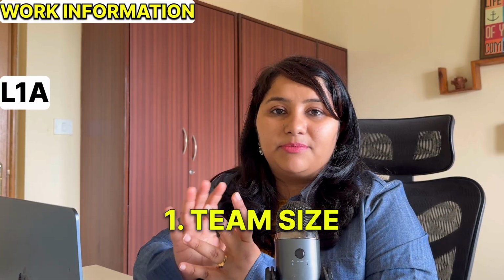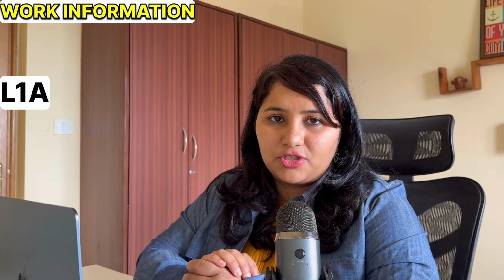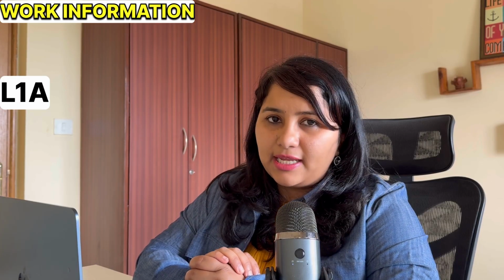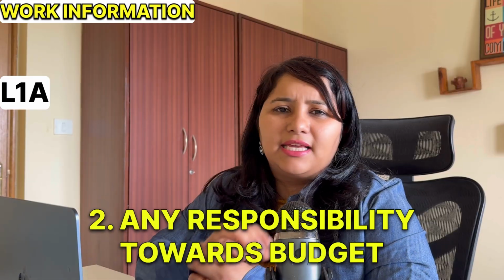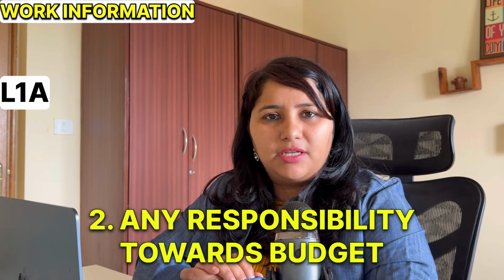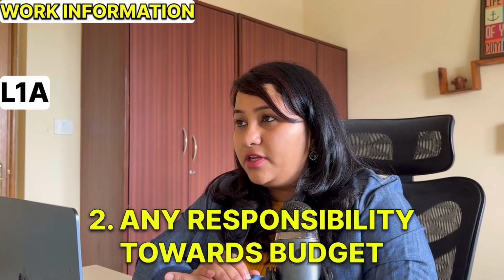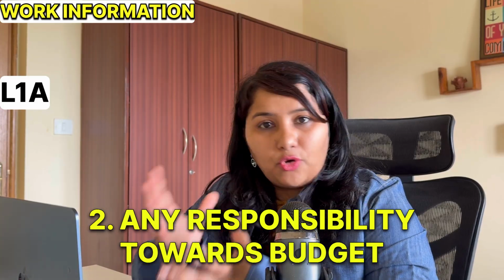Let's start with L1A. When it comes to L1A, there are 2 to 3 important things that visa officers are looking for. First is your team size. So in your description, you clearly need to highlight your team composition, how many direct, how many indirect, and what are your work roles with respect to the team. Second is any responsibility towards budget, P&L, revenue, margins, growing the business.